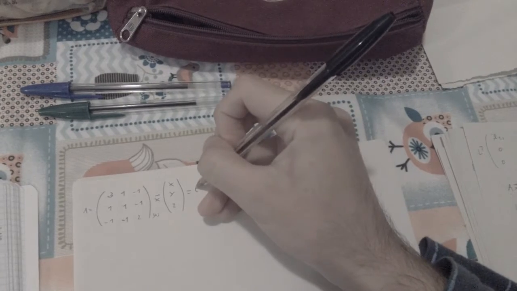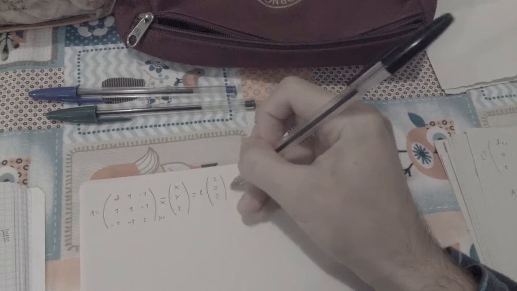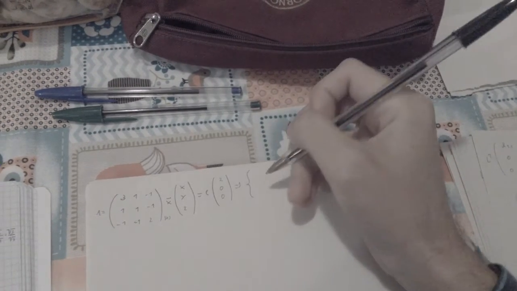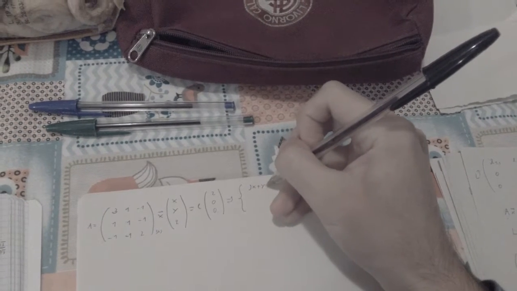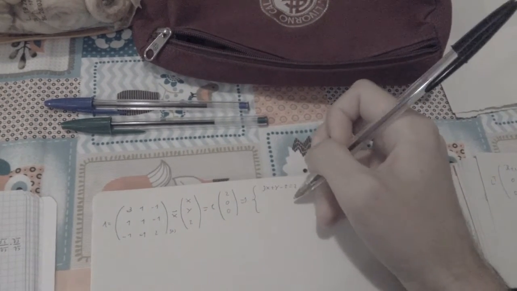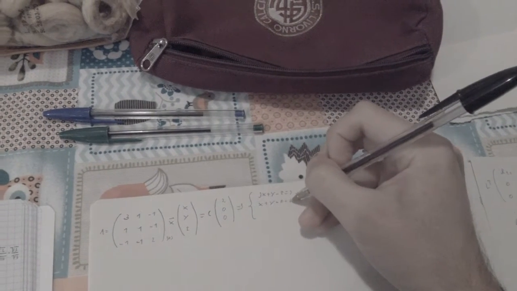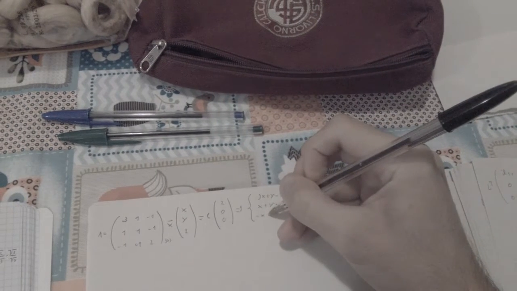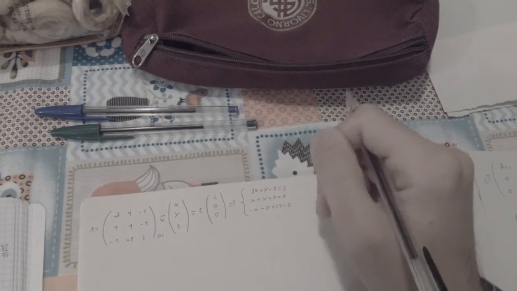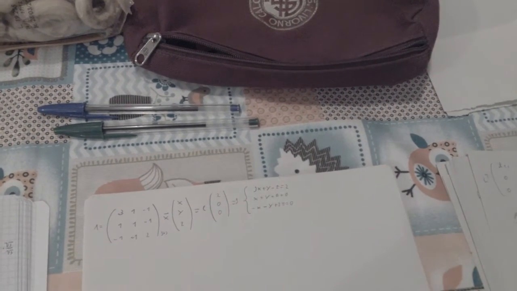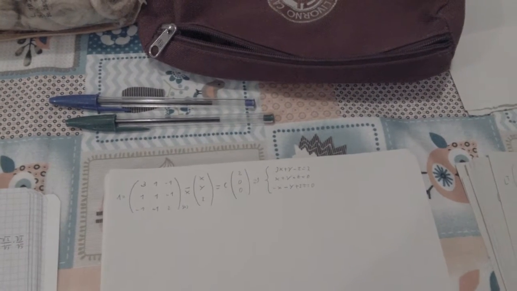It's going to be equal to our coefficients 2, 0, 0. And this gives us our system of linear equations, which is 3x plus y minus z equal to 2, x plus y minus z equal to 0, and negative x minus y plus 2z equal to 0. All right, so this is our system of linear equations. So let's crack on and start with the Cholesky method.